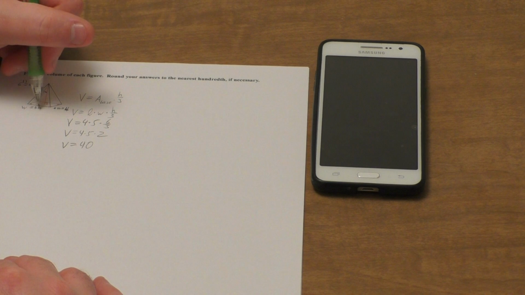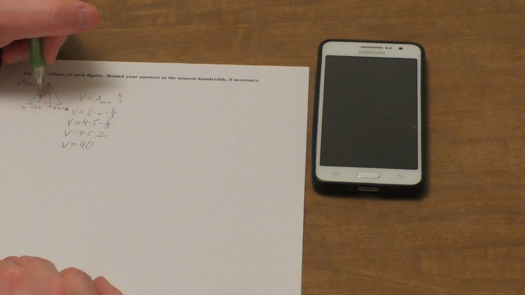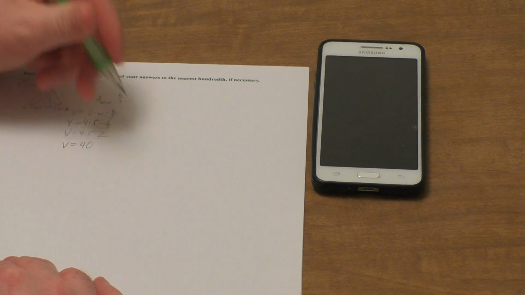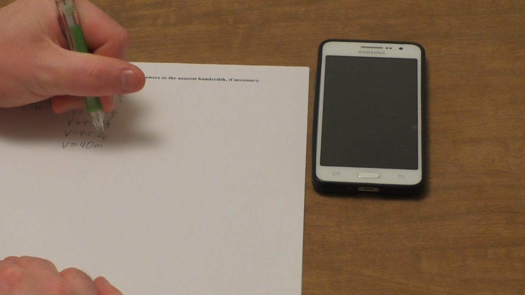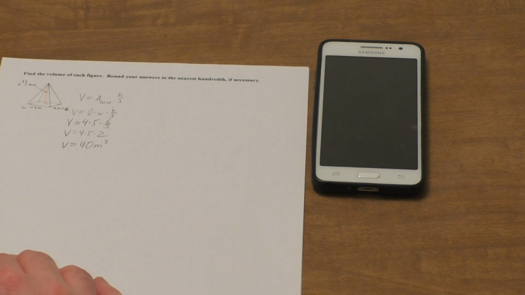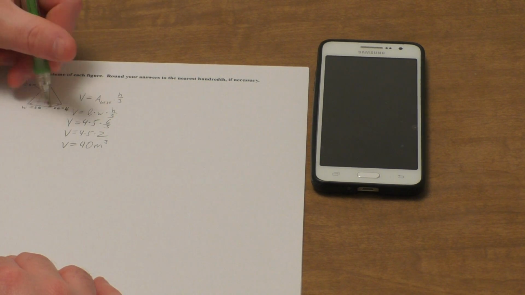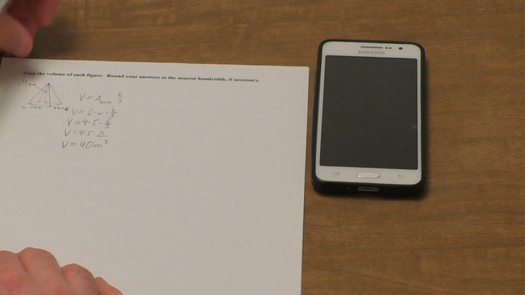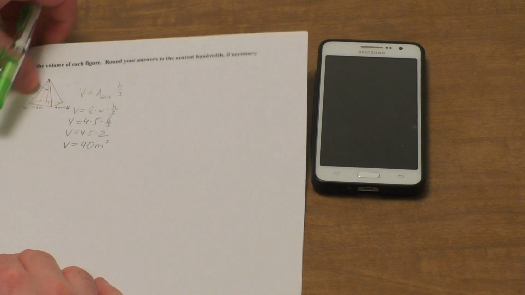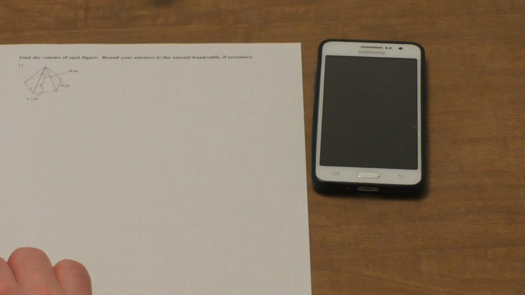And if we remember, okay, we have meters. It's being measured in 3 directions for the volume, so it's meters cubed, okay? So that is a rectangular base, all right? So let's go to one that's a little bit harder.